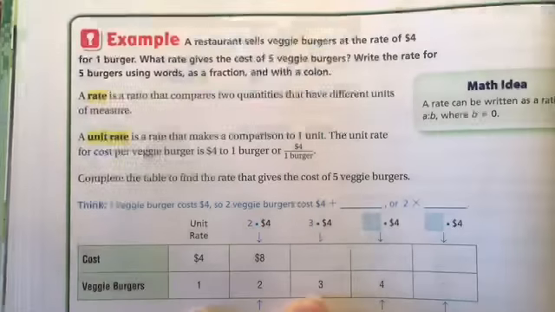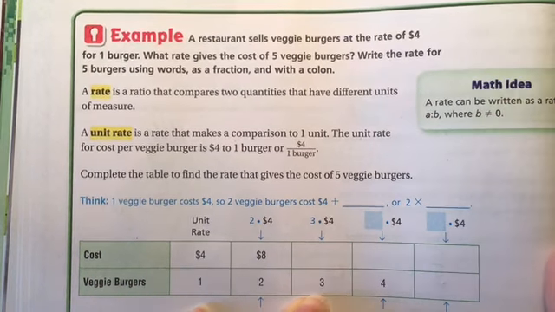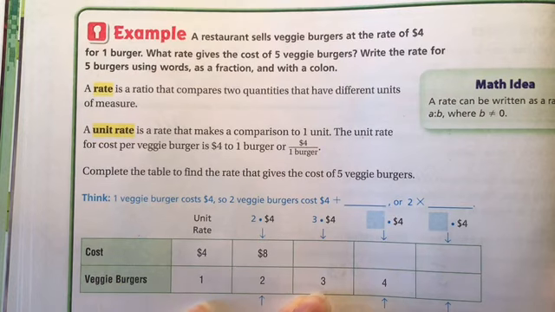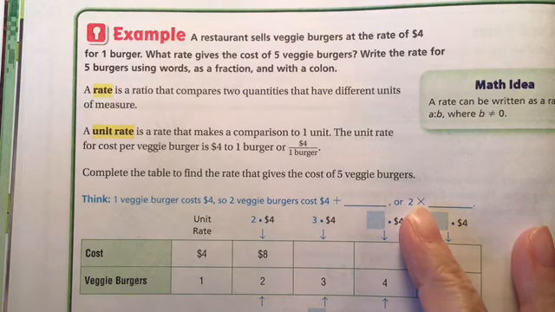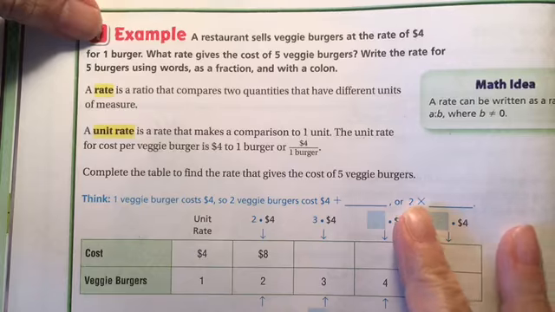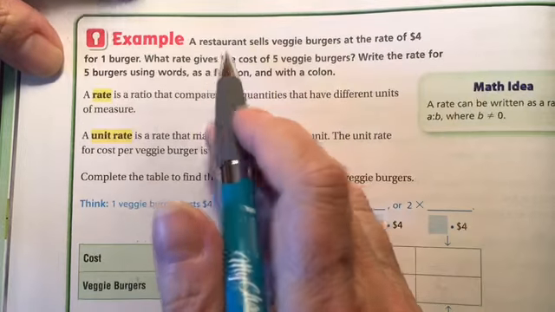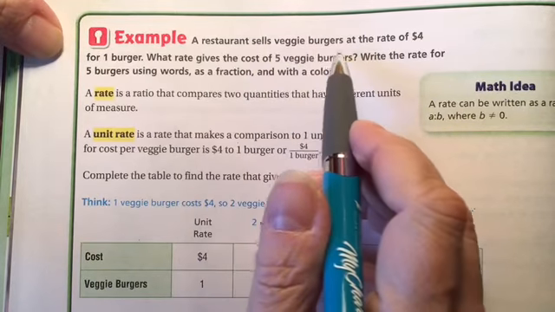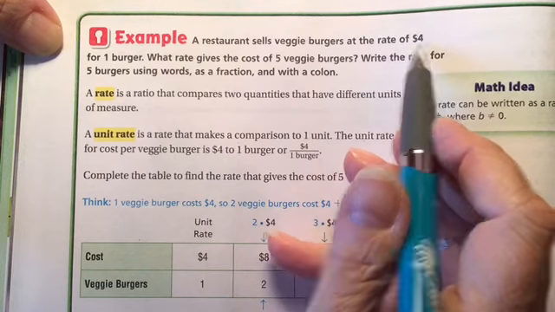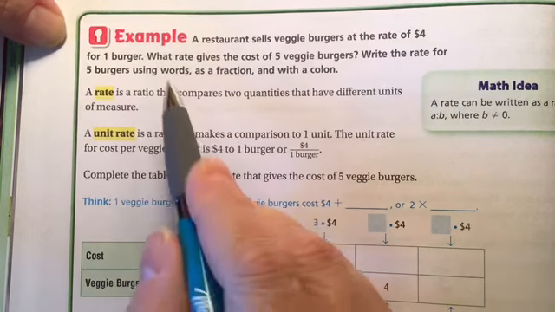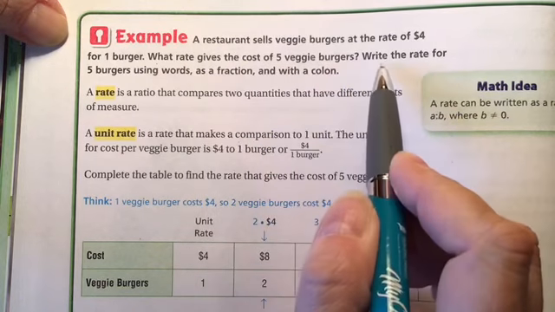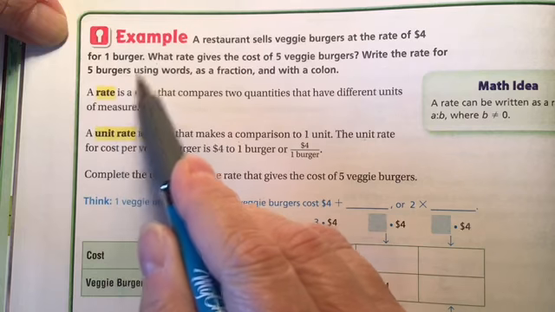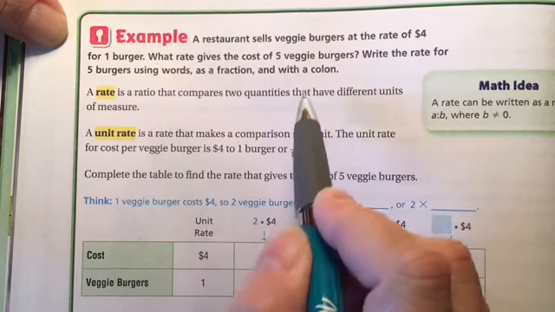Next page. So over on page 218, some really important vocabulary. They introduce it here in the beginning, but really get much more involved with rates and unit rates a few lessons down the line. All right, so I'm going to read the introduction up here. A restaurant sells veggie burgers at the rate of $4 for one burger. What rate gives the cost of 5 veggie burgers? Write the rate for 5 burgers using words as a fraction with a colon.